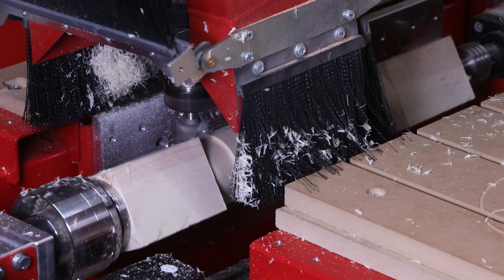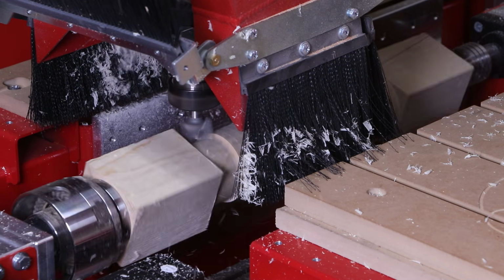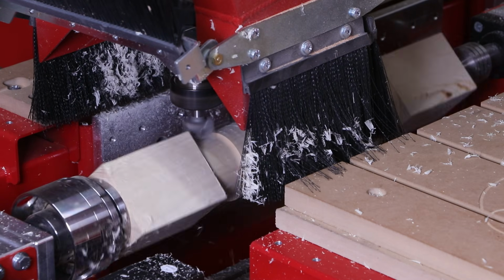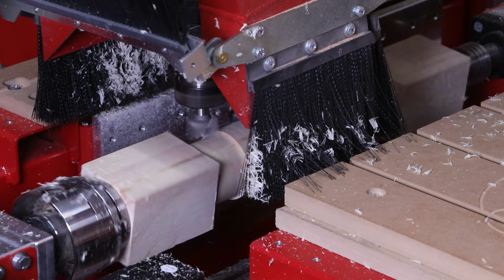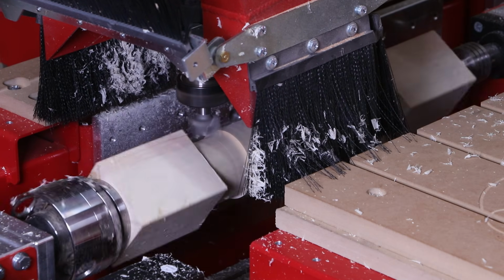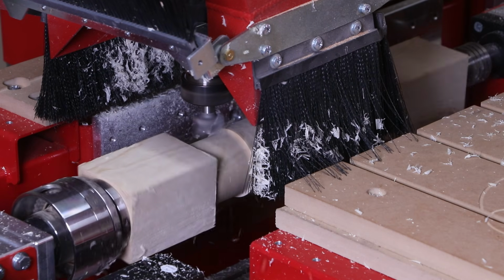Now the finish pass is going to repeat the exact same process, but it has a slightly different step over. The default step over in Conversational CAM Pro is 1/8 of an inch for the finish pass. This is to ensure a nice smooth finish down the entire length of this turning.